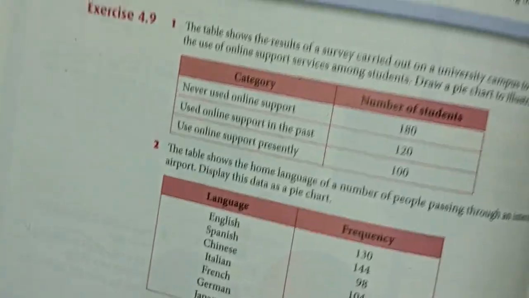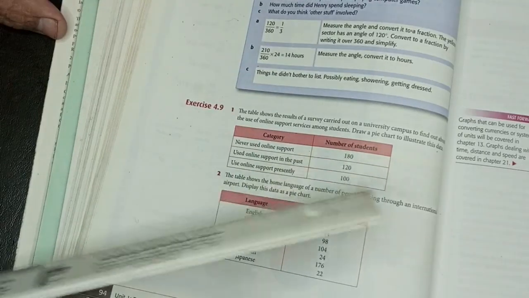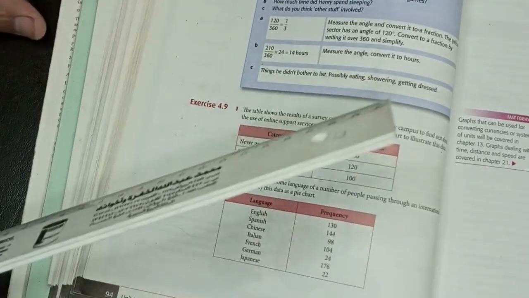This is question number 1, which I have read for you, and this is the data. I am going to demonstrate it. We have only to draw a pie chart. Now let me start on the paper and rewrite what is written.